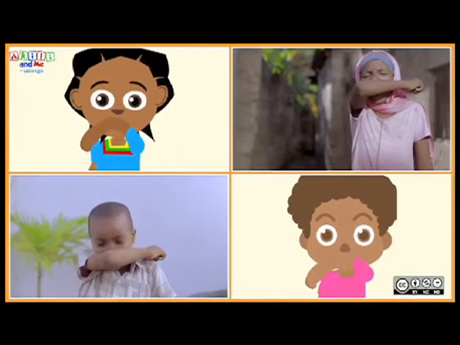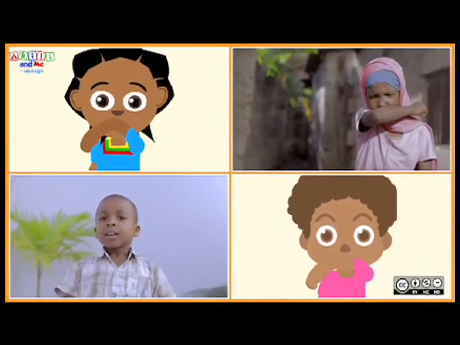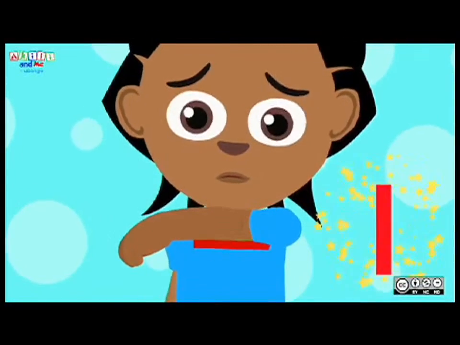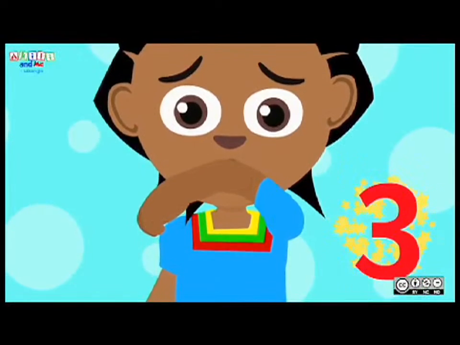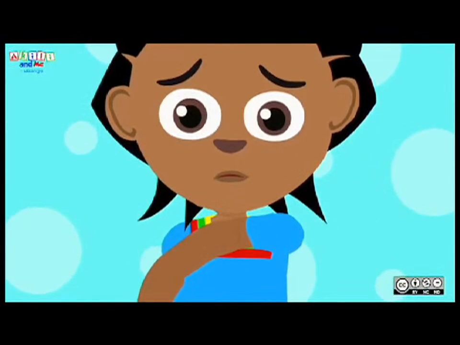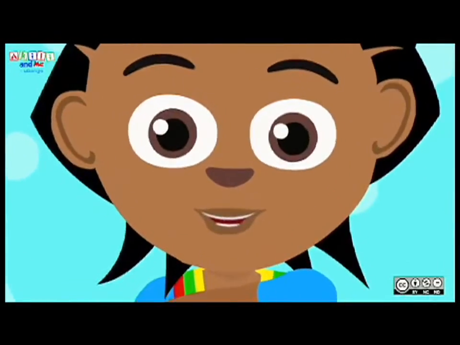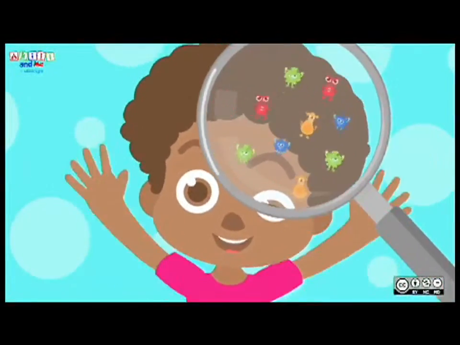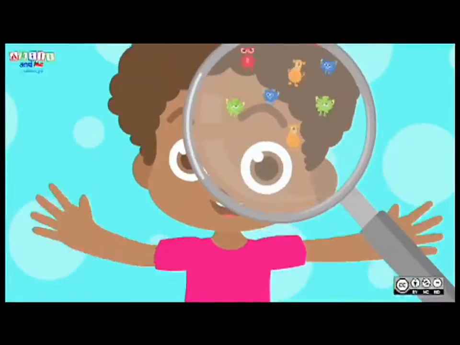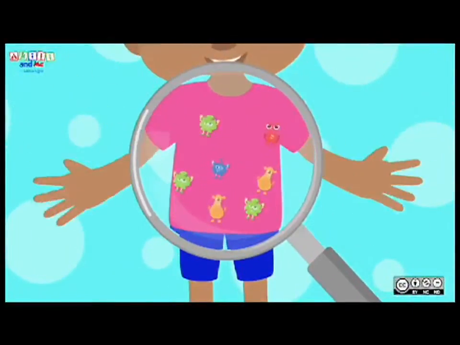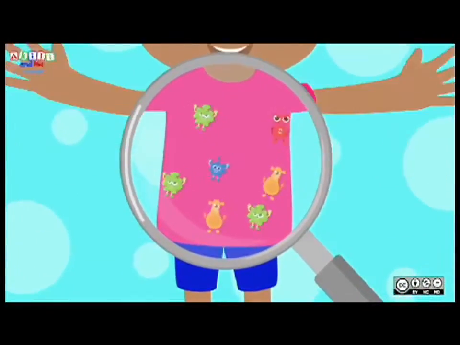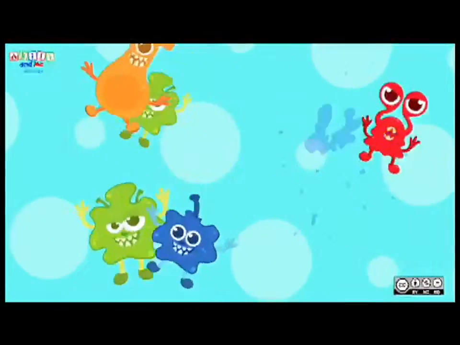Let's practice sneezing into your elbow. Are you ready? 1, 2, 3. Achoo! Again. Achoo! Yay! You did it! Germs, germs, germs. They make us sick. Germs, germs, germs are not your friends.